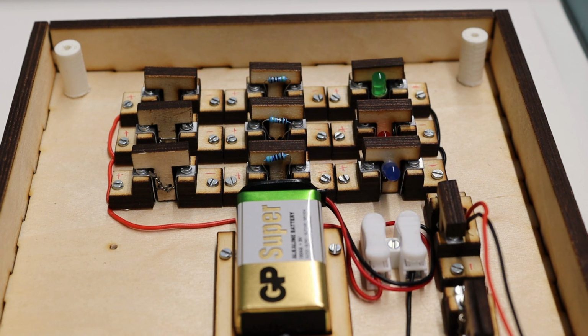So these kinds of operations, we can automate using a computer and an Arduino, which is connecting the relay and the circuit.